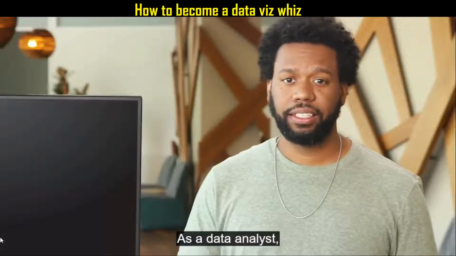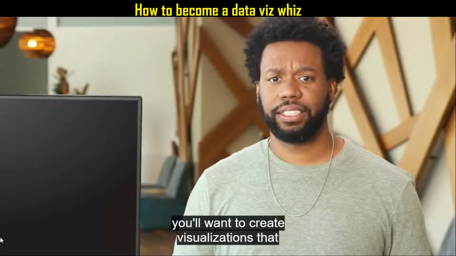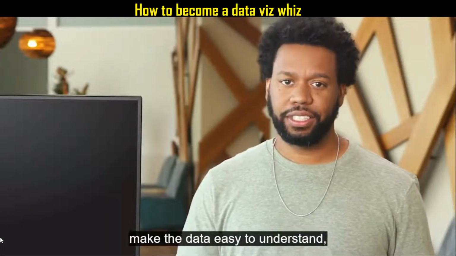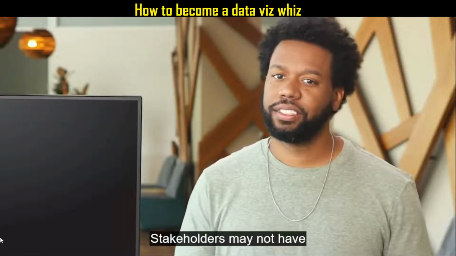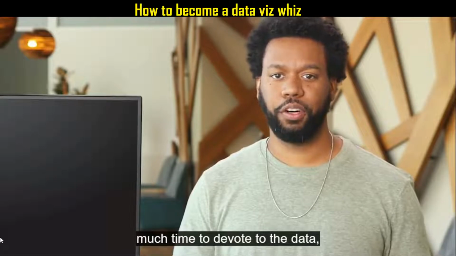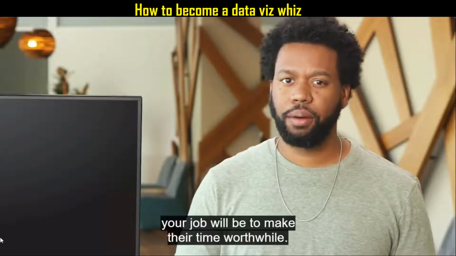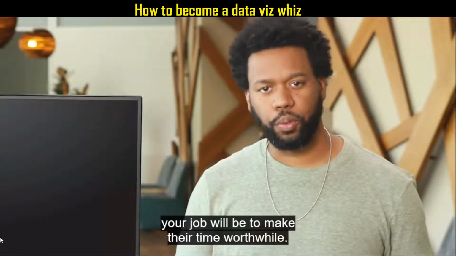As a data analyst, you'll want to create visualizations that make the data easy to understand and interesting to look at. So show it off. Stakeholders may not have much time to devote to the data. Your job will be to make their time worthwhile.